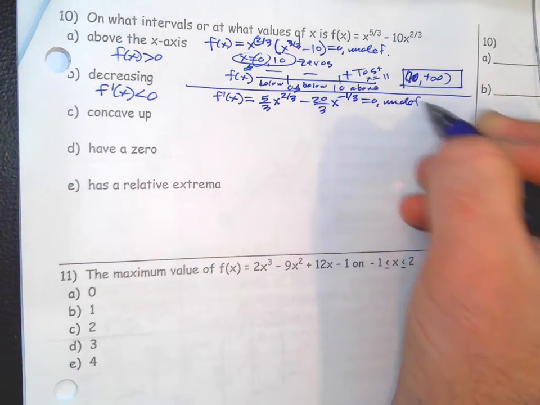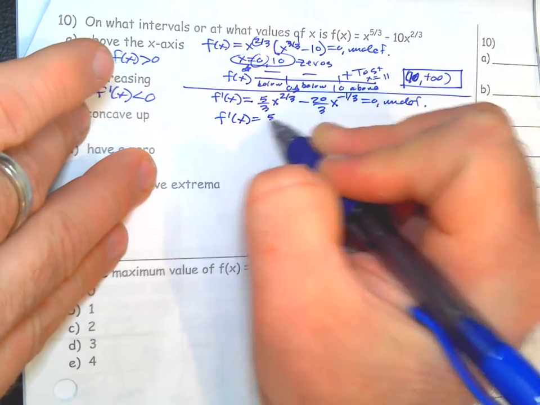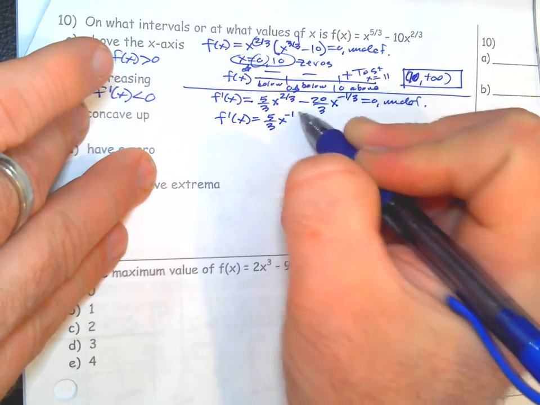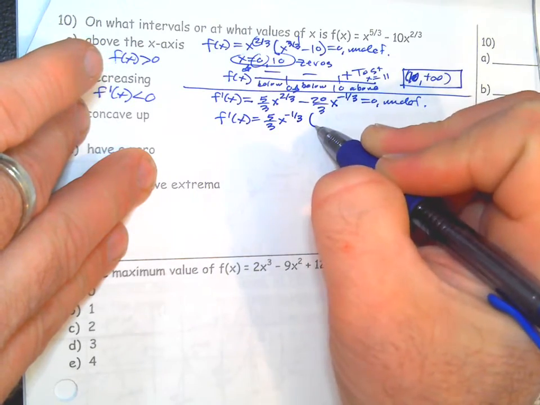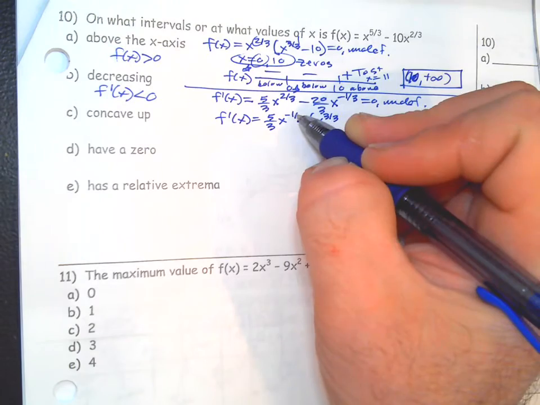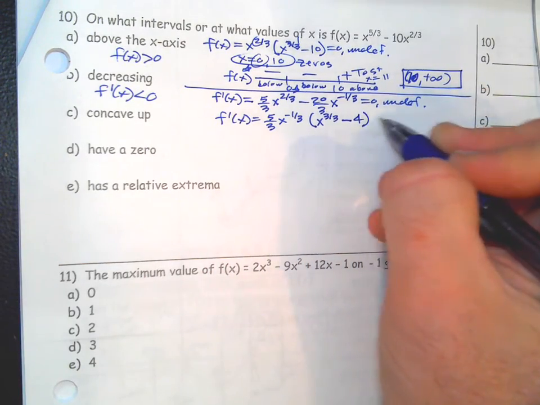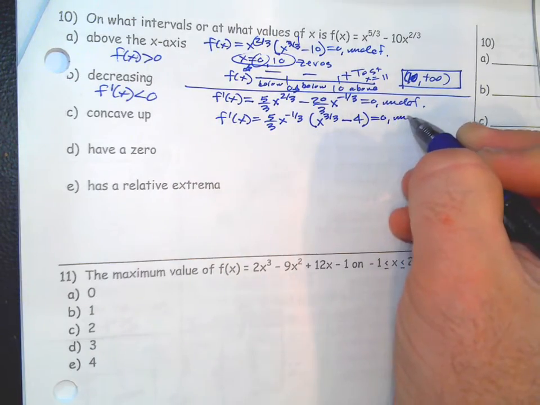I'm going to factor this. So we can take a 5/3 x to the negative 1/3 out, smallest exponent. That's going to leave you with x to the positive 3/3 because 2/3 minus negative 1/3 is plus 1/3, 3/3, minus 4 equals 0 or undefined.